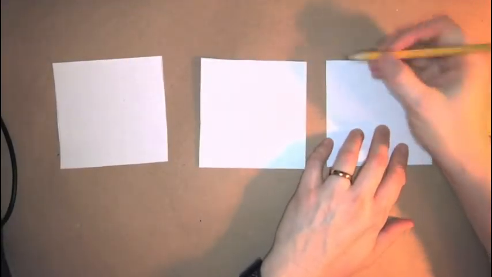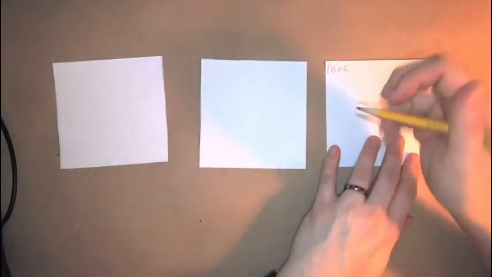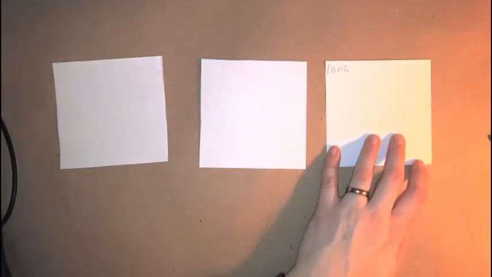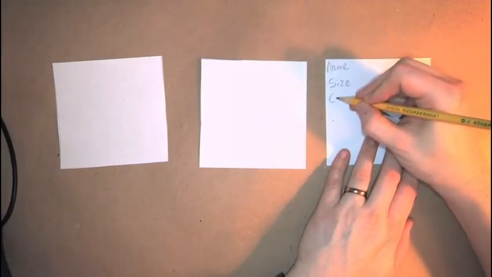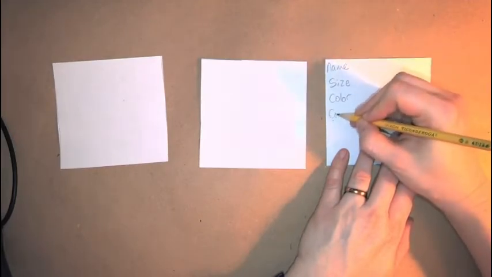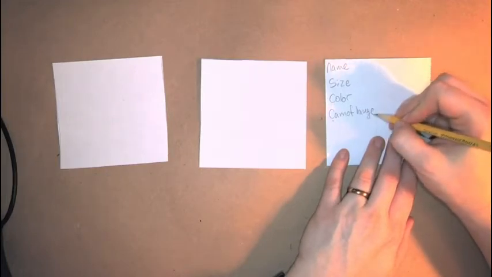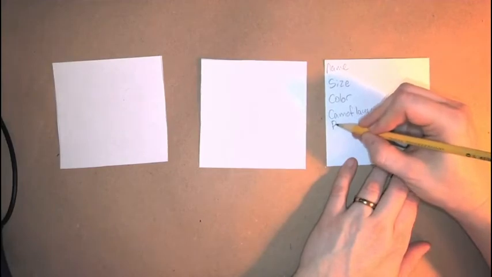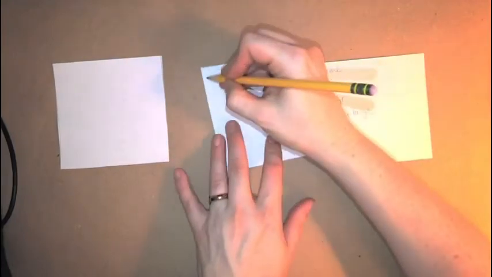On the back, on one side, you're writing your name. Your name, not the word name, your name. And then you're going to be writing these words. Size, color, camo, and this is a long word, so if you don't know how to spell it, it's okay. It's going to be on the Nearpod. And I'm going to do that on each one of these.